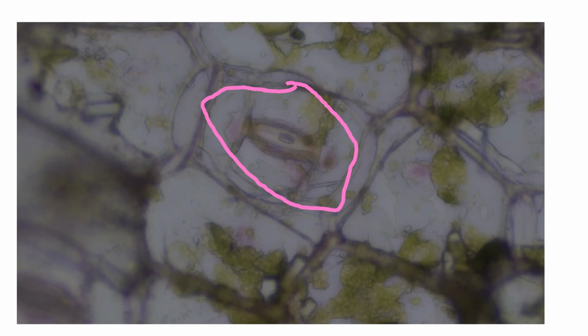Here's the stomata we looked at. I don't know why this is so dark. It didn't look this way when I took the picture. But nevertheless, I guess I want to turn the lights out. And if we zoom in, this is the stomata.